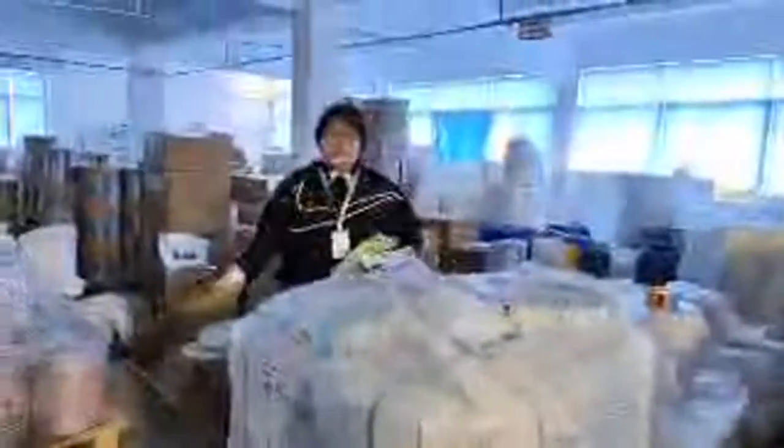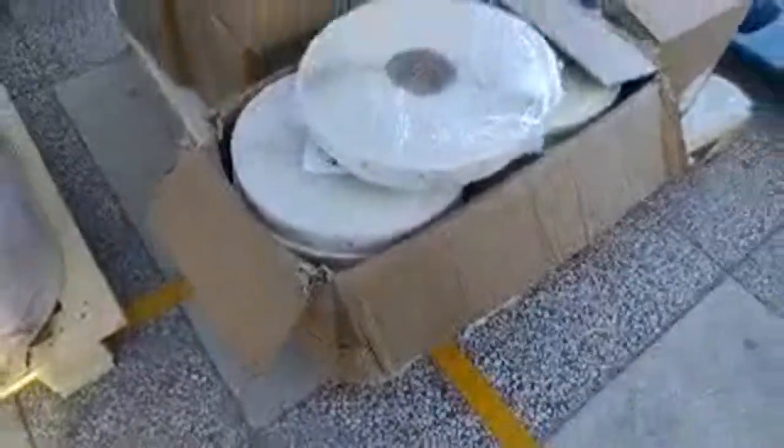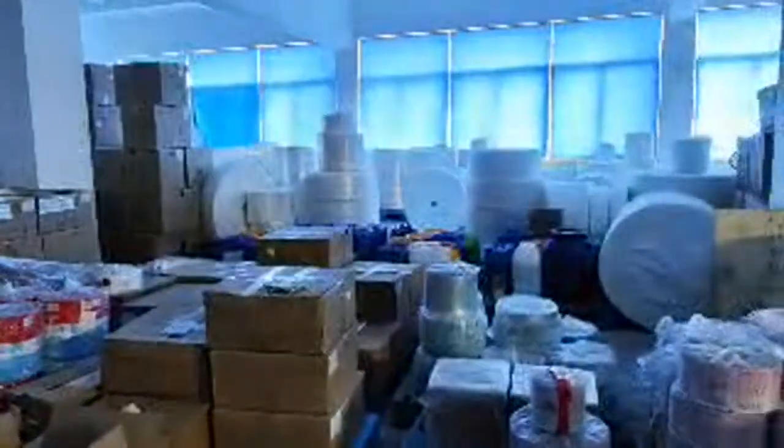Okay, so we can see. So here is the area that we can place all of our raw material before they are used for producing the wet wipes. And we can see there are various types of the raw material. This part is the packaging film clothes of different specifications of the wet wipes machine.